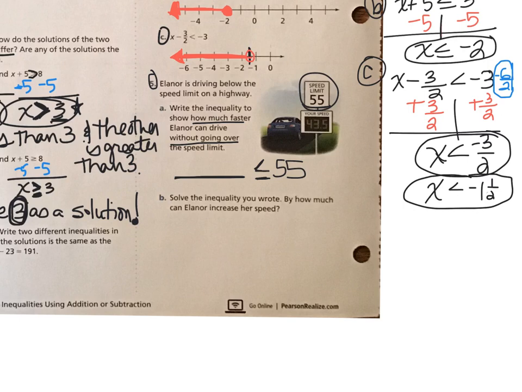Now, the question is, how much faster can she drive? Well, right now, the sign indicates that she's already traveling 43 5/10 miles per hour. If I add that to how much faster she can go, then we'll know how much she can go and still stay under that 55-mile-an-hour speed limit. So let's use an S for speed. So how much can she increase her speed? Add that to the 43 5/10 miles per hour she's already traveling, and we want to stay under or equal to the speed limit of 55. Now what I want you to do is to solve this inequality for part B. Come back and check your answer when you think you've got it.